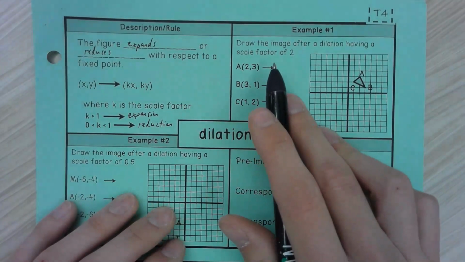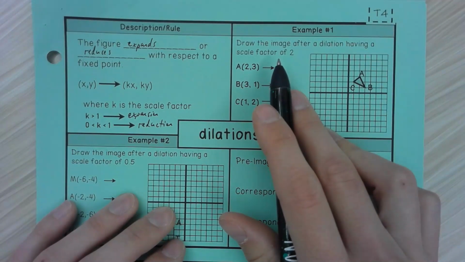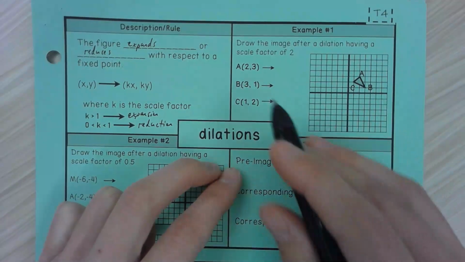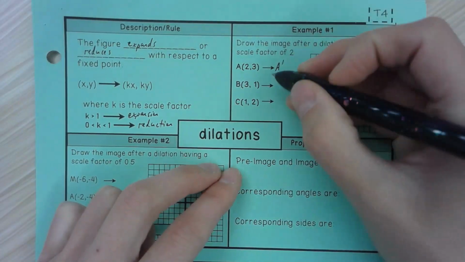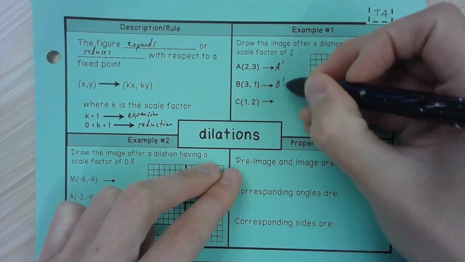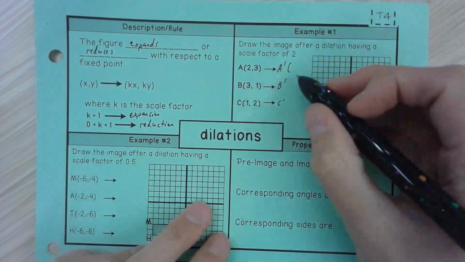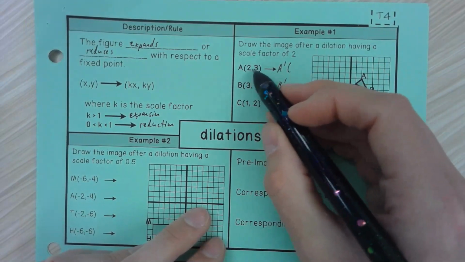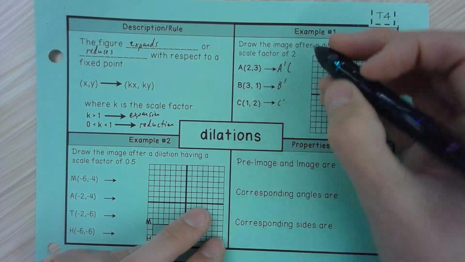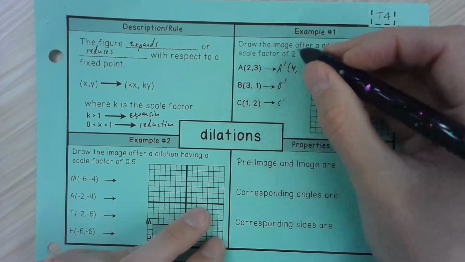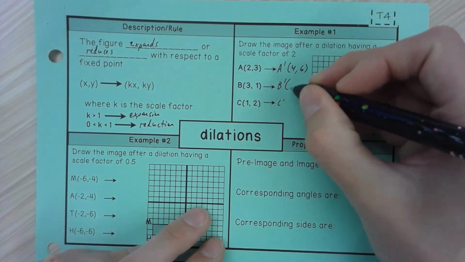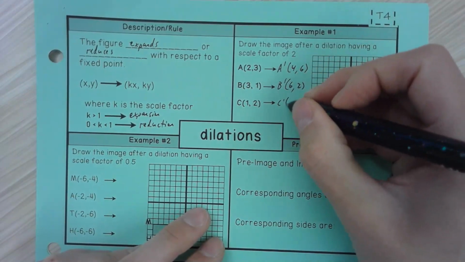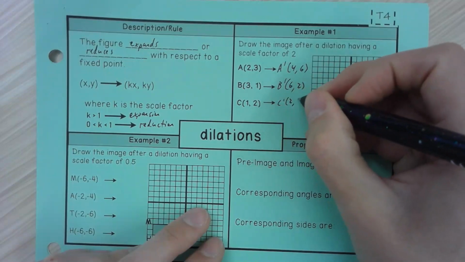So here, we want to draw the image after a dilation having a scale factor of 2. We're going to take each of these points, and the notation is the same. We still use an A prime, a B prime, and a C prime, and we put our coordinate after this. But we're going to multiply each of our coordinates by 2. So 2 times 2 is 4, 3 times 2 is 6, 3 times 2 is 6, 1 times 2 is 2, 1 times 2 is 2, and 2 times 2 is 4.